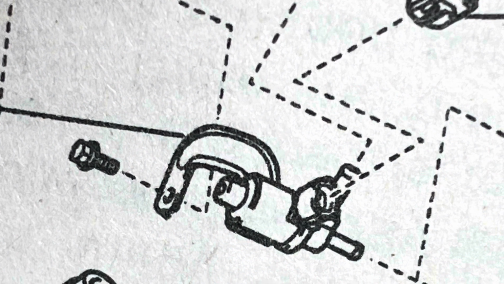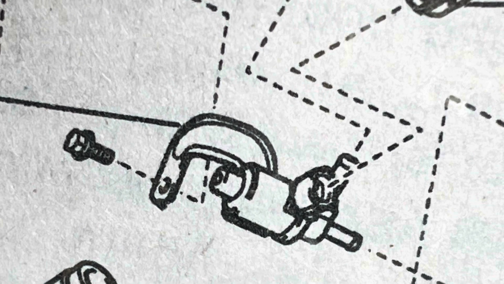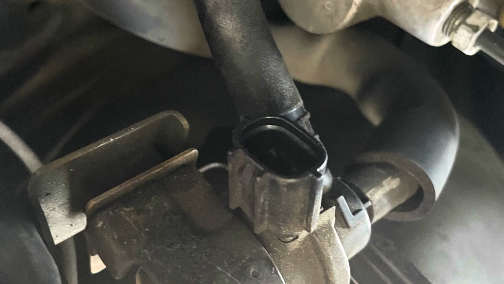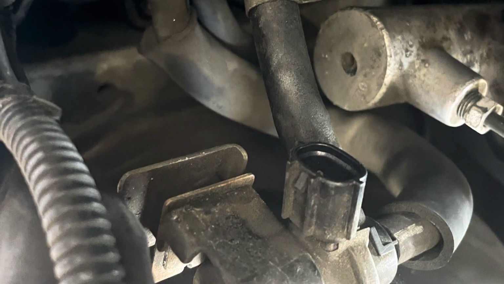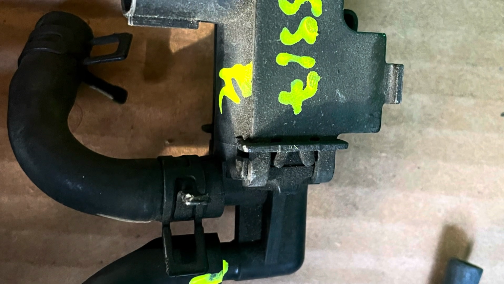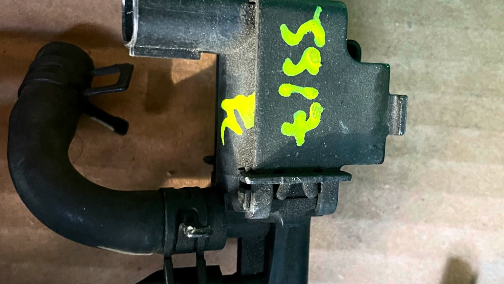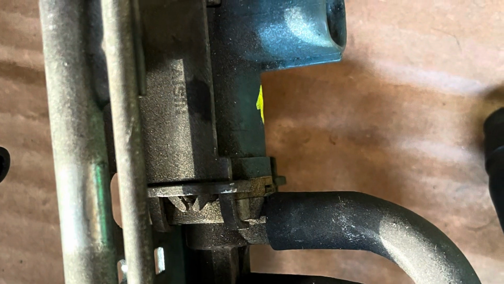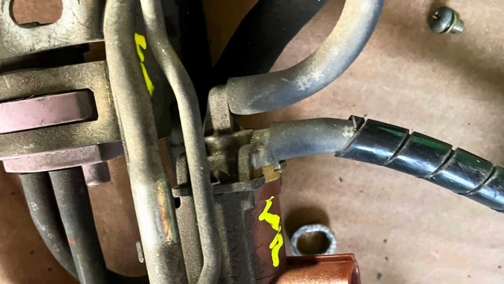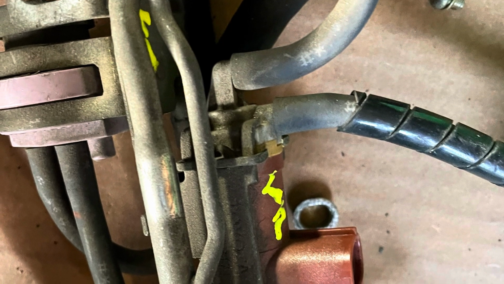So here's a picture of what the charcoal canister vent valve looks like. Here's an up close in the car. It's over there by the airbox. I think this is with the airbox top removed. Here's the one I got from the junkyard, which I'm going to install. And this is the evap purge valve from the junkyard that I tested but didn't actually install, since I think the one I have is probably okay.